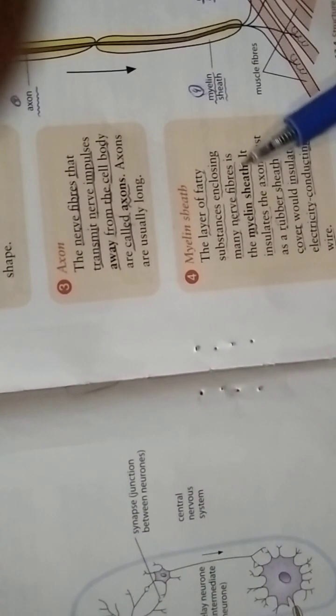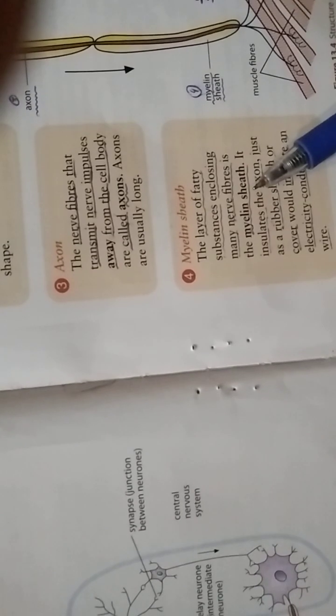Myelin sheath: the layer of fatty substance enclosing many nerve fibers is the myelin sheath. It insulates the axon just as a rubber cover would insulate an electricity-conducting wire.